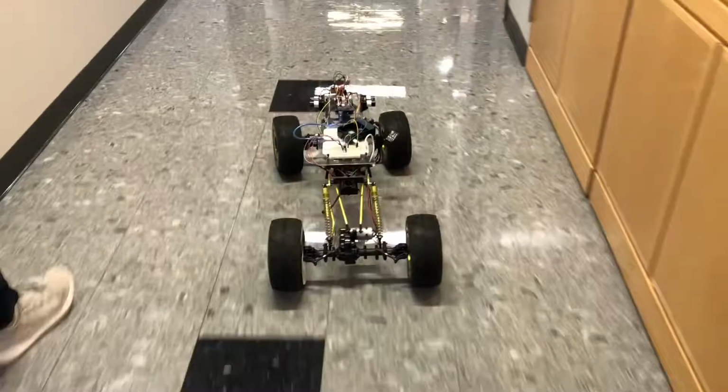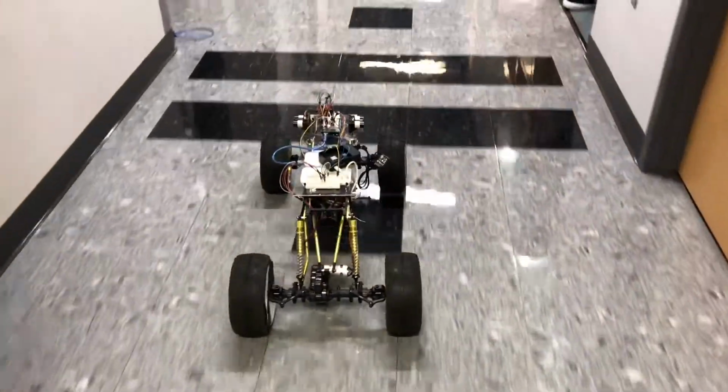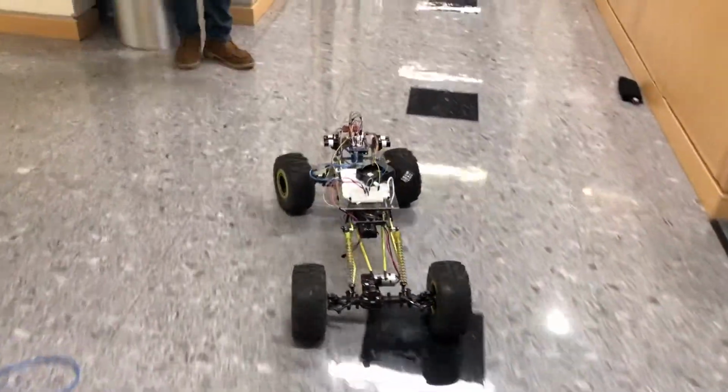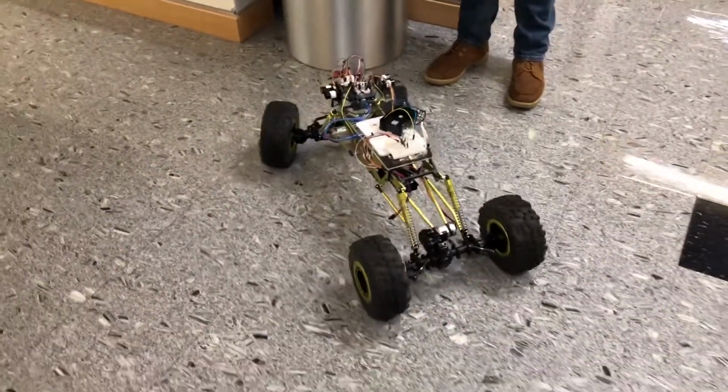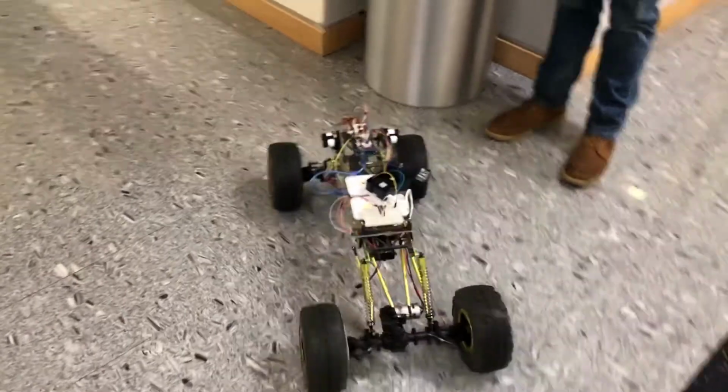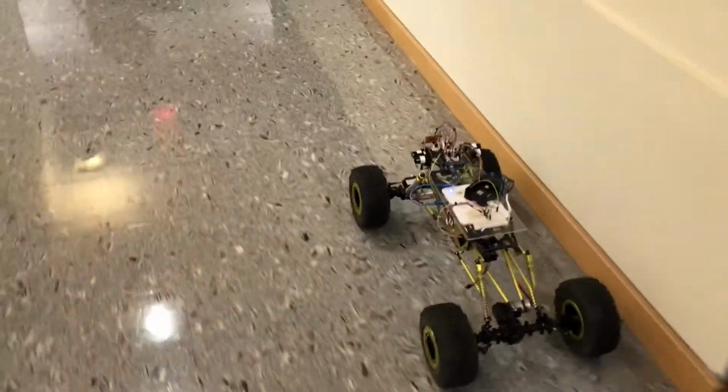No, the glass won't be a problem. It's actually making a left turn right here, and then we will go through the elevator shaft.